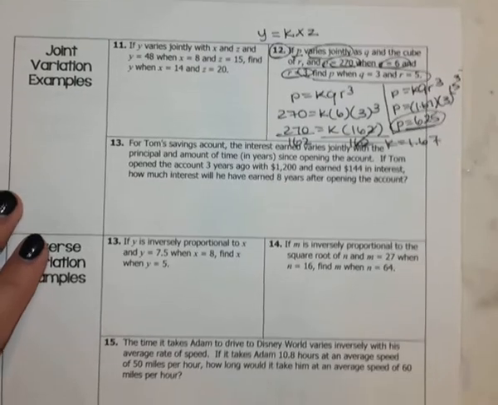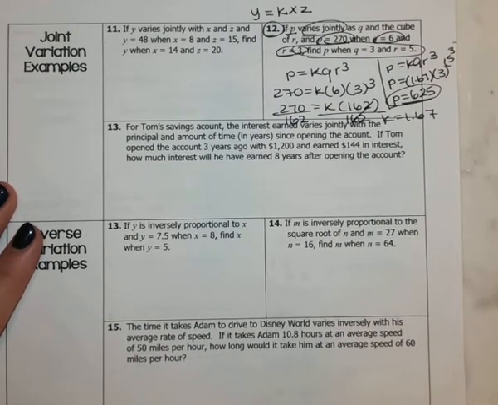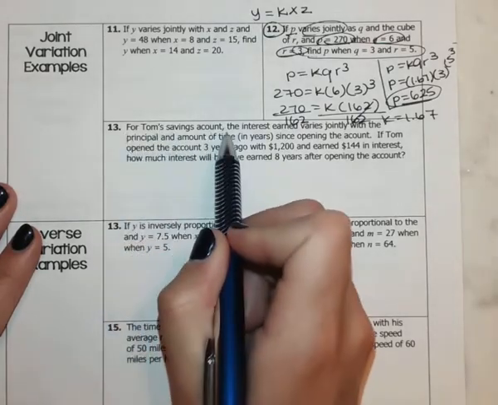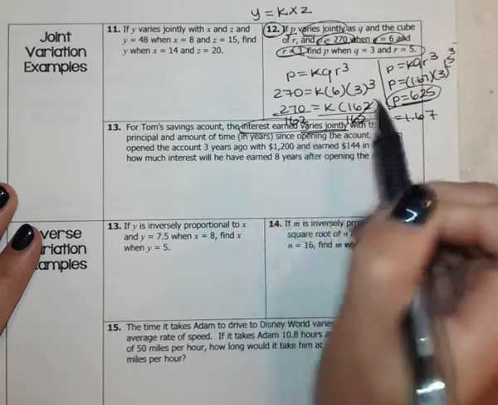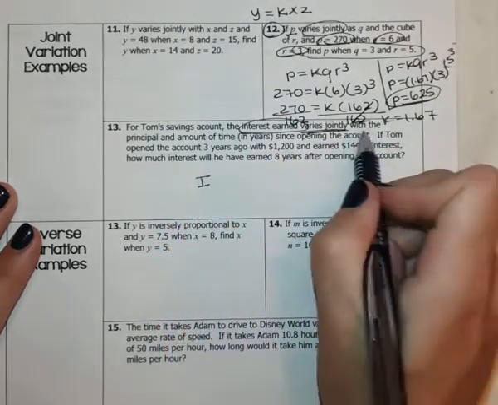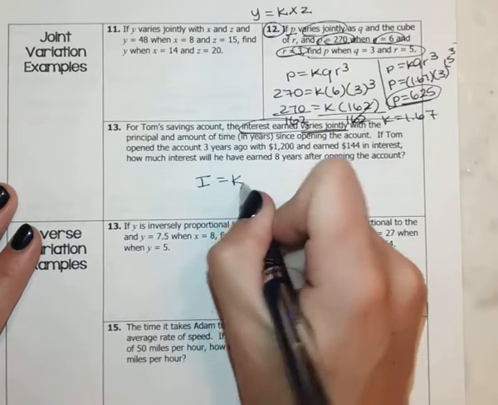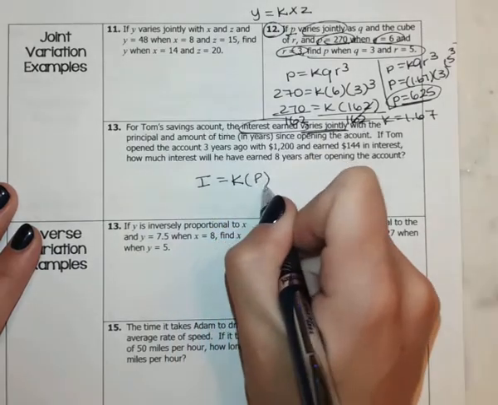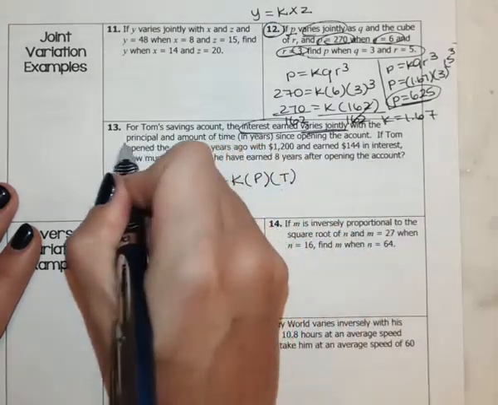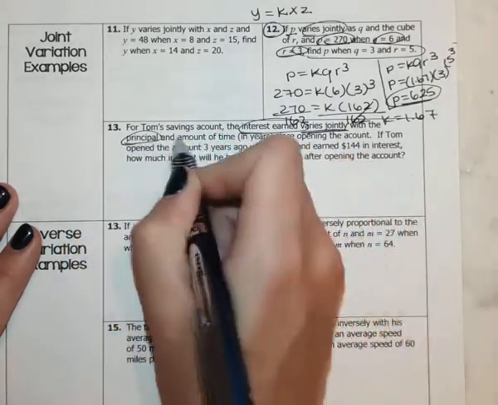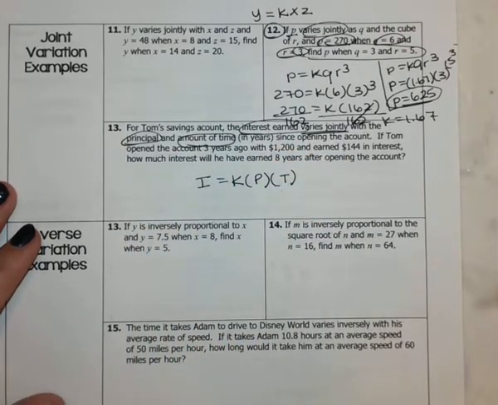No units. For number 13, I'll help you set it up. It says for Tom's savings account, the interest earned varies jointly. So the interest earned varies jointly. I will put I with the principal and the amount of time in years. So I equals K times the principal and the amount of time in years T. If you used P for principal and then maybe A for the amount of time, that's okay, just so you know how to plug in.